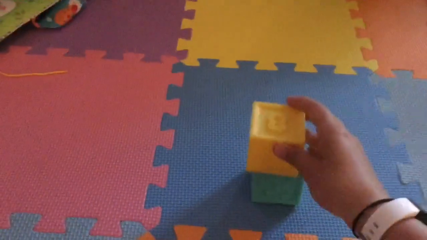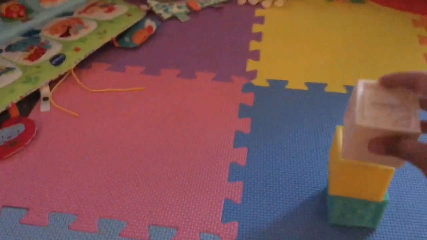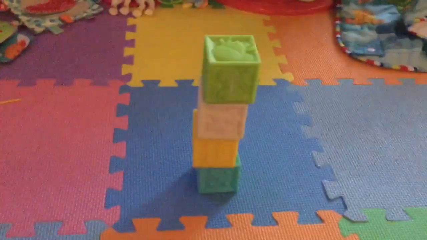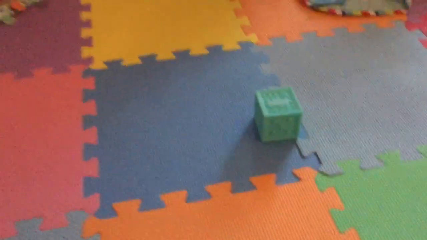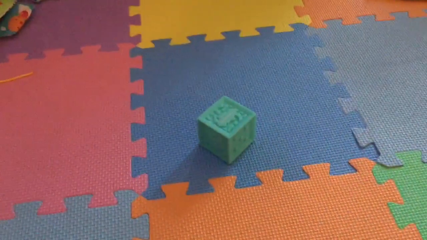A cube can stack. A cube can slide. A cube cannot roll.